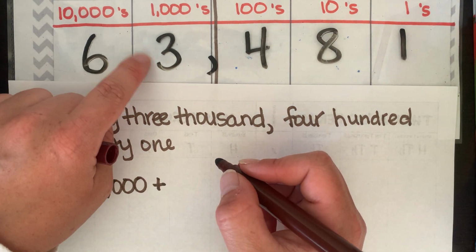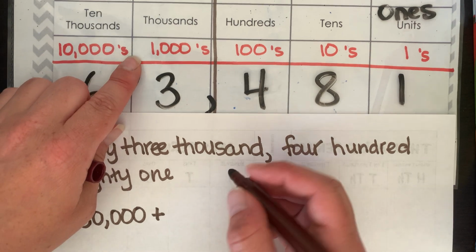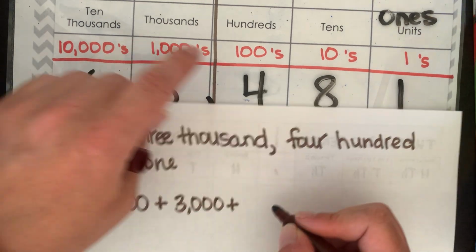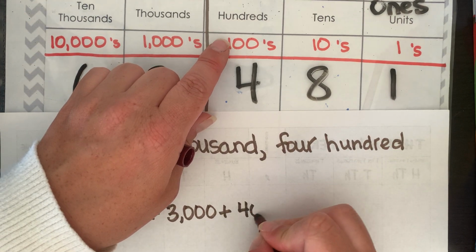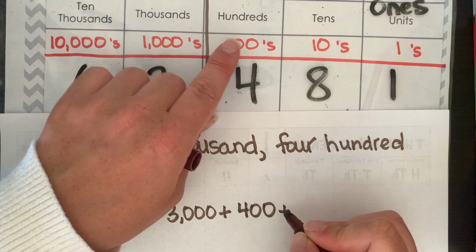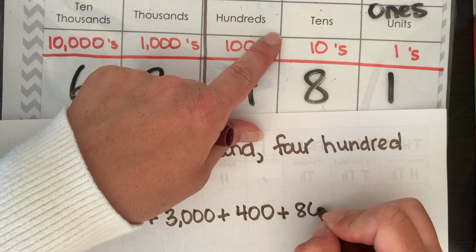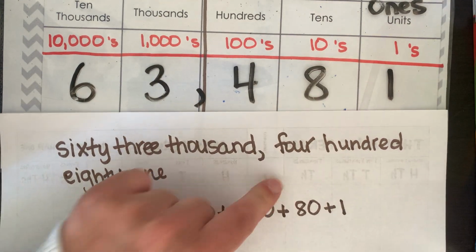Then I have a 3 in my thousands. 3 thousands would give me 3,000. Then I have a 4 in my hundreds, which gives me 400. I have an 8 in my tens place, which gives me 80. And finally, I have 1 in my ones place, which is 1.